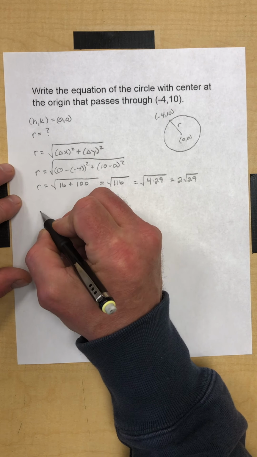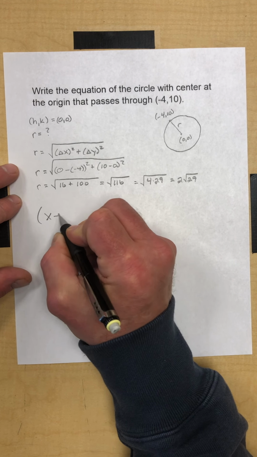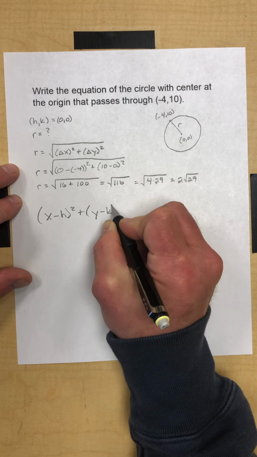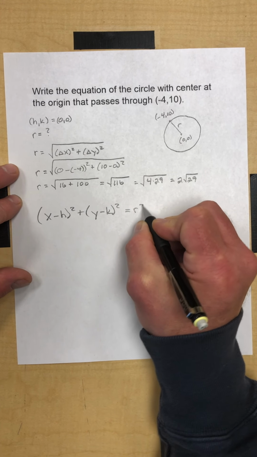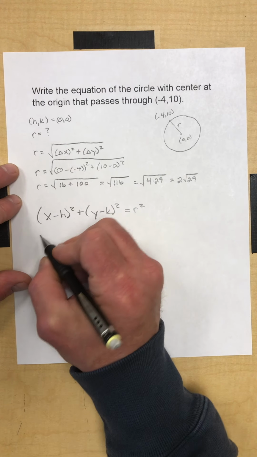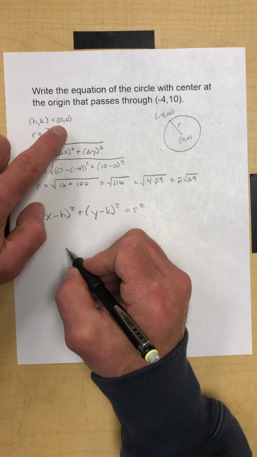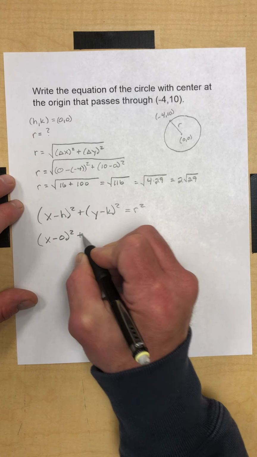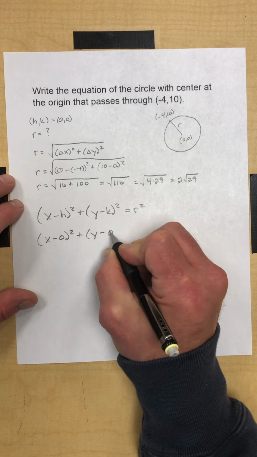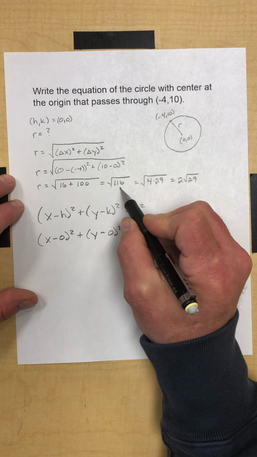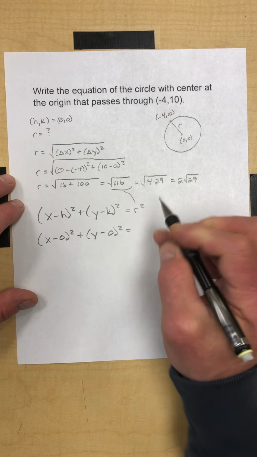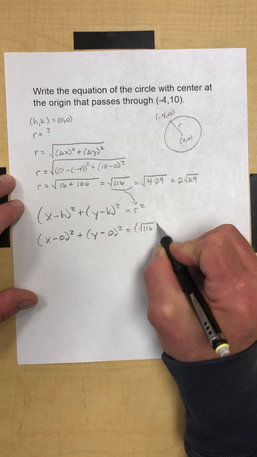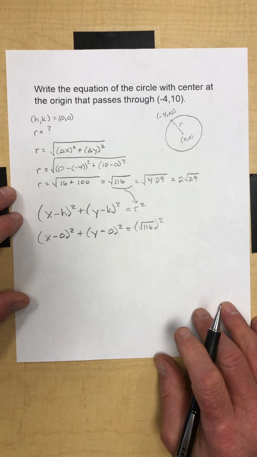So we go to our general form: x minus h squared plus y minus k squared equals the radius squared, and we just substitute in. Up here my h and k are both 0, so this is just x minus 0 squared plus y minus 0 squared equals, and I'm going to use this one right here, the square root of 116 squared, and then we just simplify.